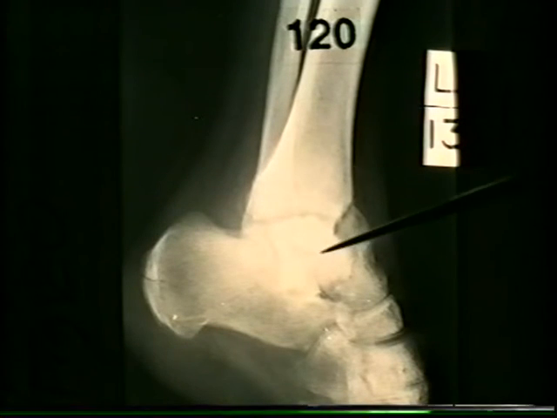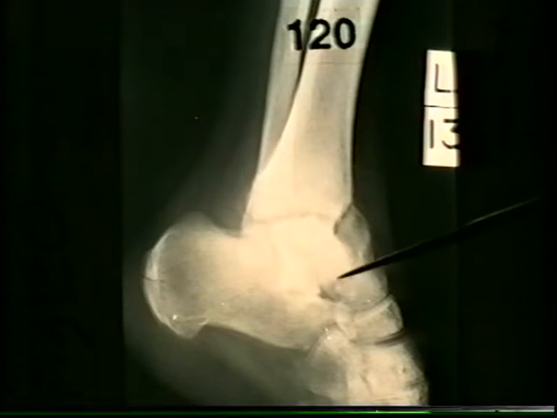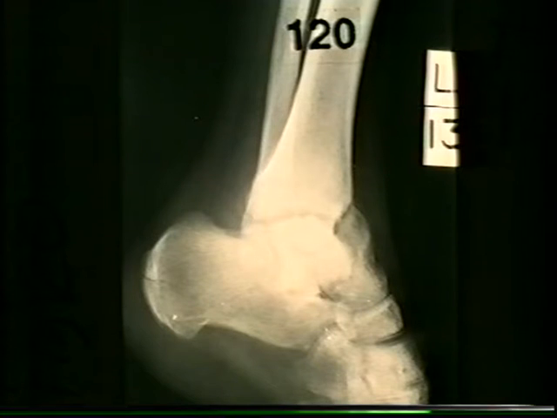Avascular necrosis of the body of the talus, secondary to a fracture of the neck of the talus. The main blood supply of the talus, as with the scaphoid and the head of the femur, flows from distal to proximal. A fracture of the neck of the talus may therefore cut off the blood supply to the body.